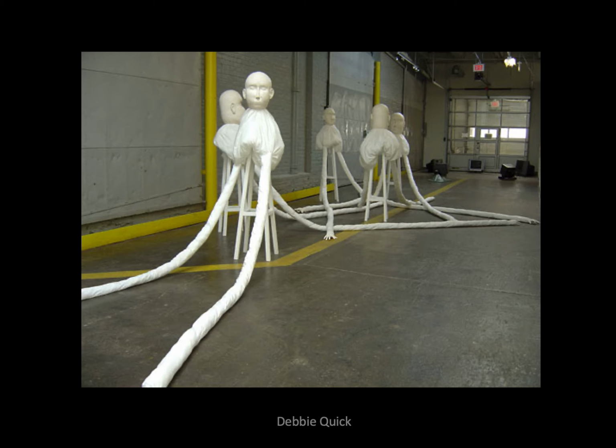This is a great project to bring in materials like fabric if you are interested in working with fabric, or if you like to sew, or if you like to knit or crochet or something like that, or if you'd like to use this project as a way to learn some of those skills. So this is Debbie Quick, and she's making these larger, quasi-figurative objects where the arms, in this case, are made out of fabric and sort of the body.